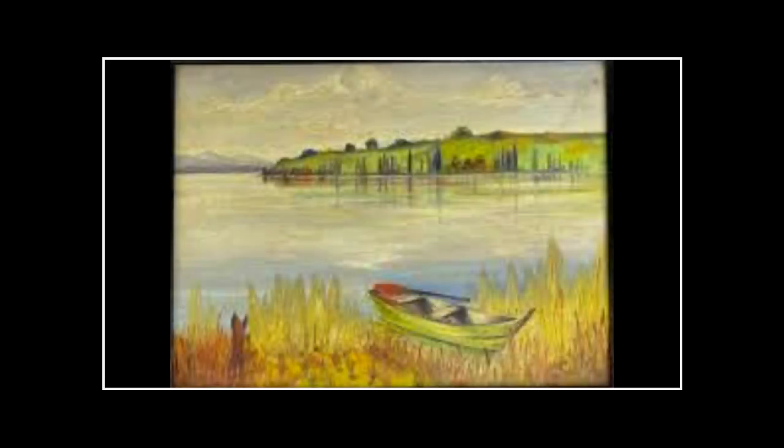So now we're going to look at a painting that does not have the same sophistication of composition in terms of using positive and negative space. Actually, there's a kind of interesting idea where they're putting the boat down at the bottom, and then they have the space between the boat and the land.